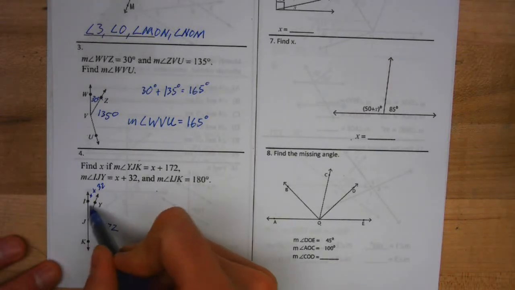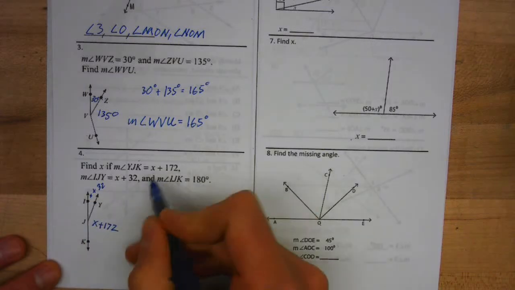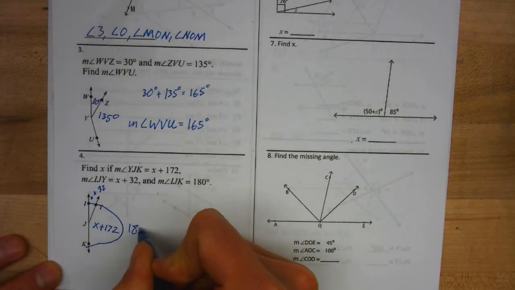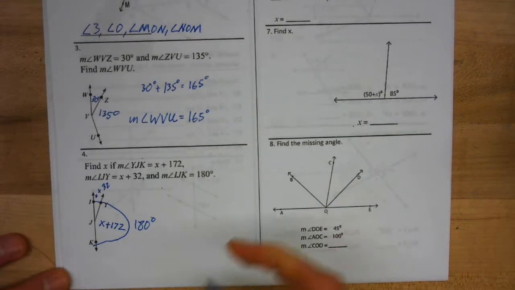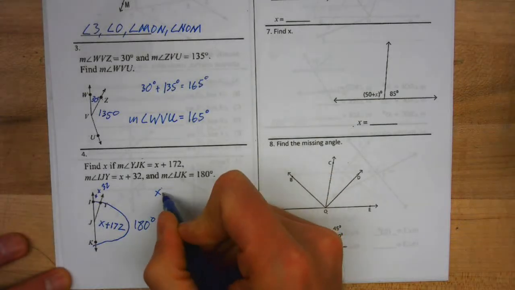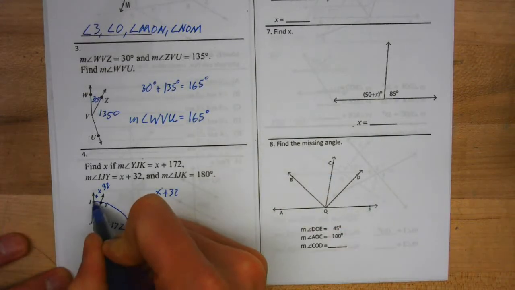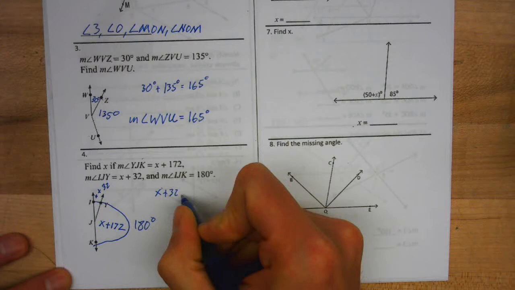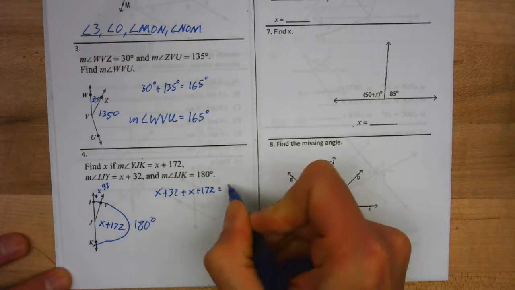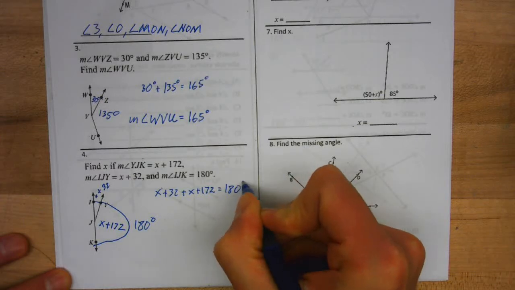So everything put together is 180 degrees. So from here to here, 180 degrees. All right, so our formula is this angle, x plus 32, and that's part of the angle, and then this angle plus x plus 172 equals 180 degrees.